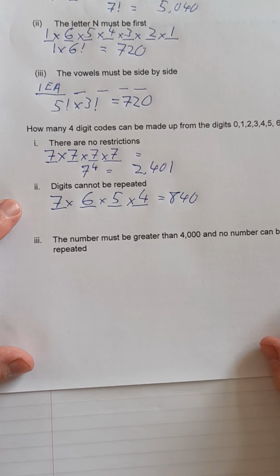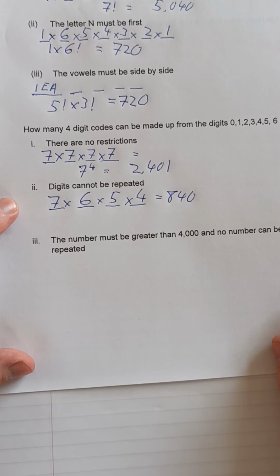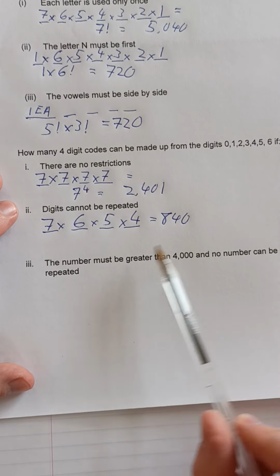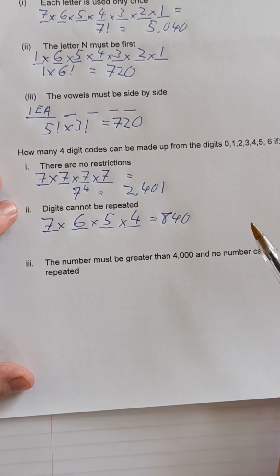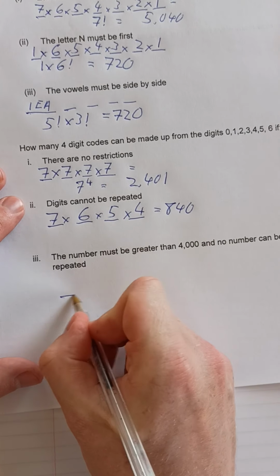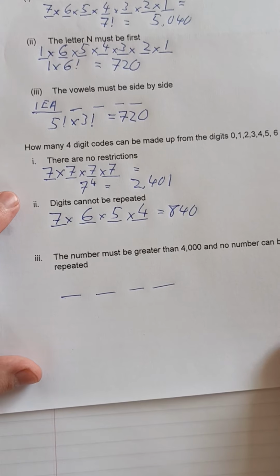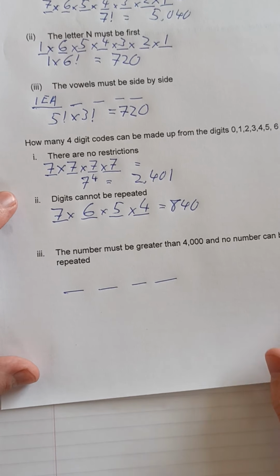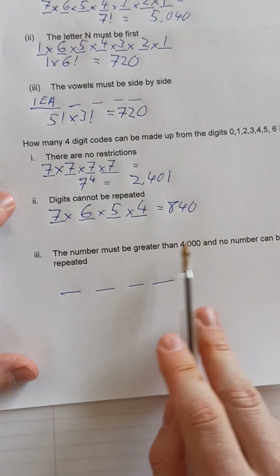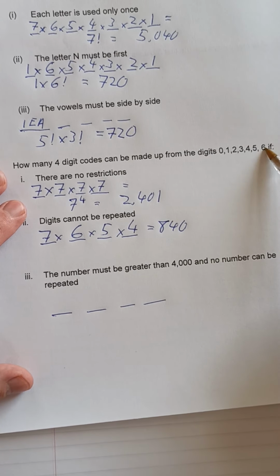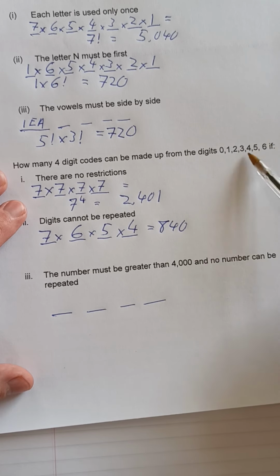Lastly then, the number must be greater than 4,000 and no number can be repeated. So if it's greater than 4,000, again we have 4 choices, because it's a 4-digit code. The only digits that will get us a number greater than 4,000 will be 5, 6 and 4. So those 3.